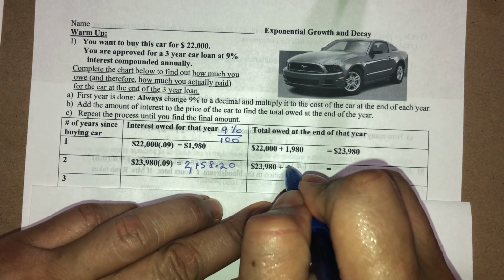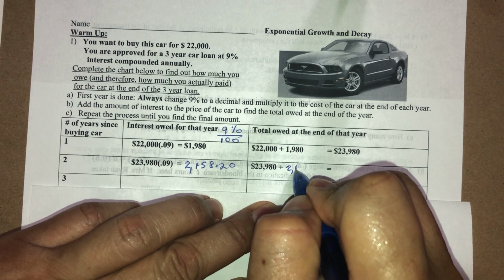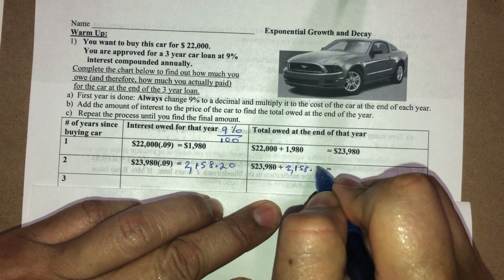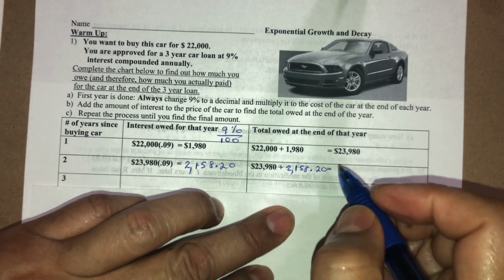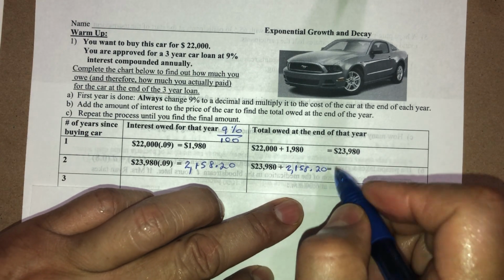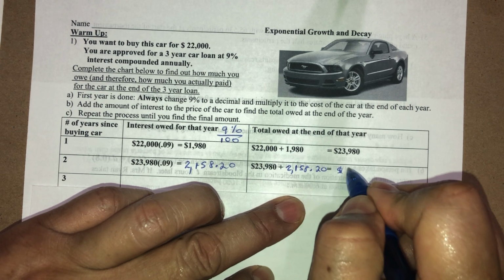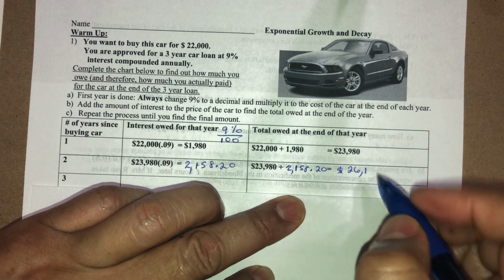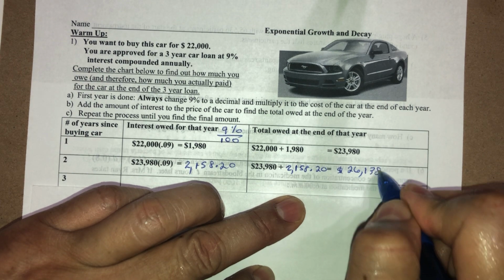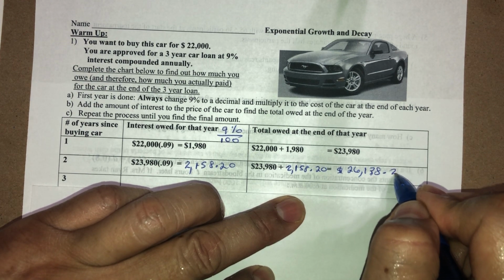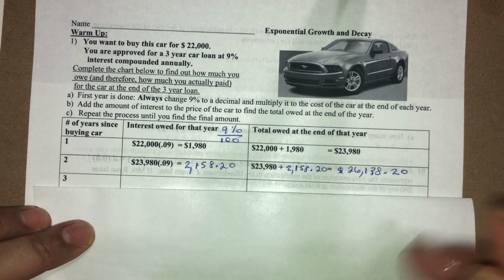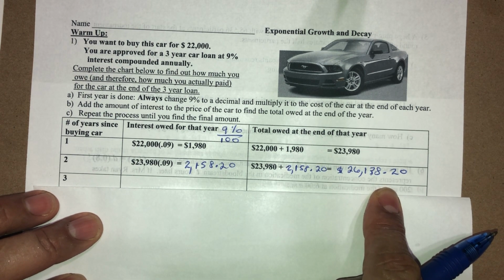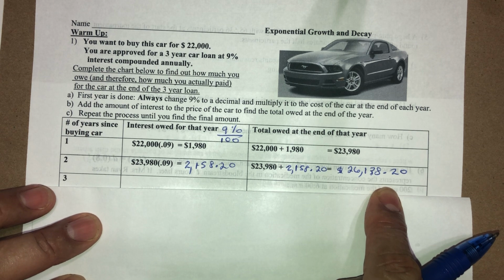So if I add this $2,158.20, I will have paid at the end of 2 years $26,138.20. Remember, you're supposed to round your money to cents.